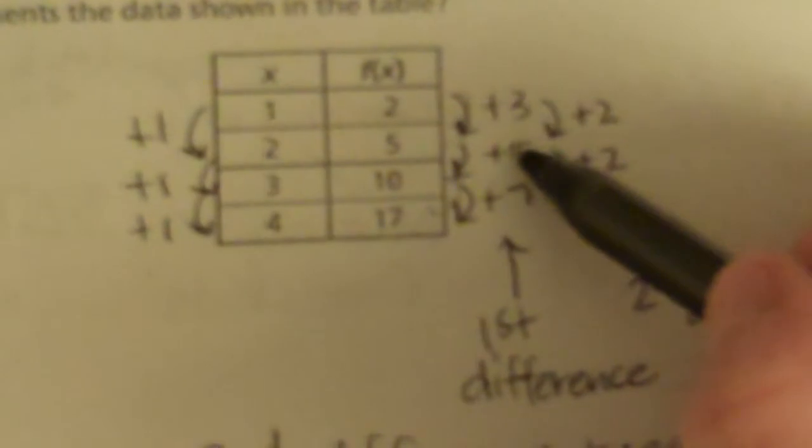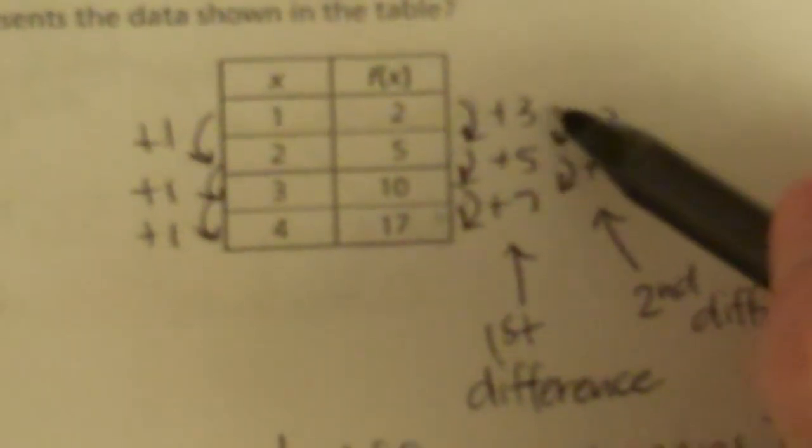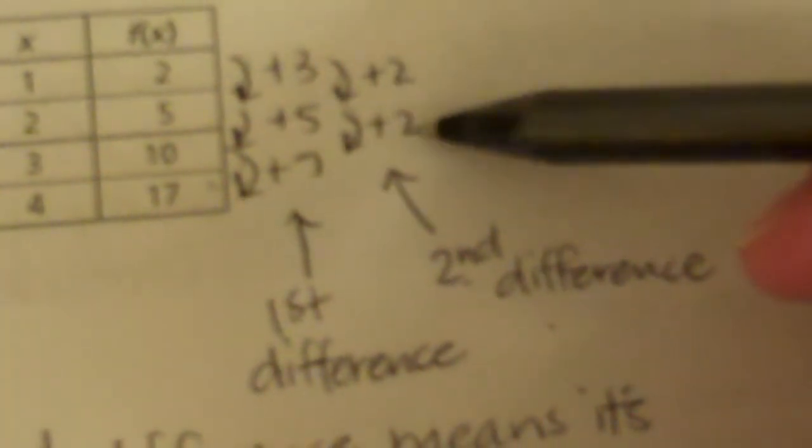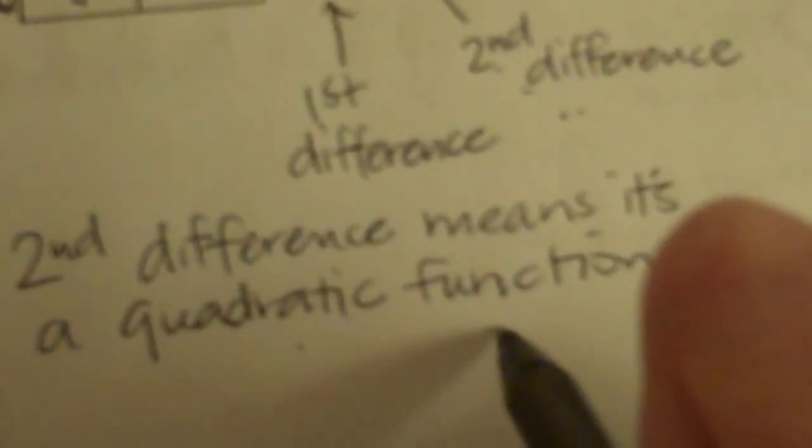On this next one, we look at our x values and see that it's increasing by 1, and then I look at my y values here, which is labeled as f of x, and I see that there's not something consistent. It's plus 3, plus 5, plus 7. But then, if I take it to the next difference, I can see it's a plus 2 and a plus 2. So when I see this, this is called a second difference. And when you see that the same thing occurs each time on the second difference, what that means is it's going to be a quadratic function.